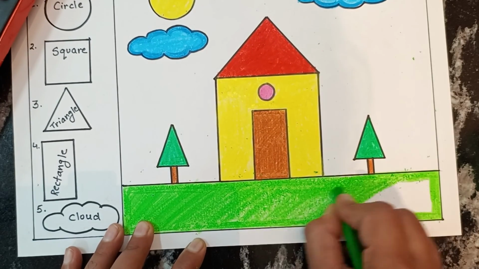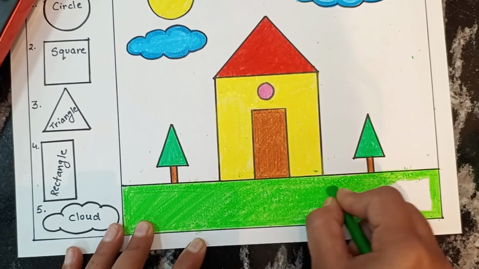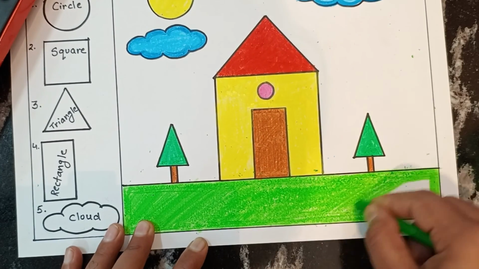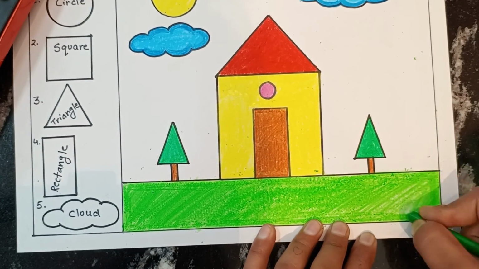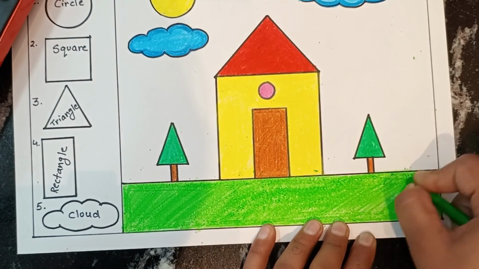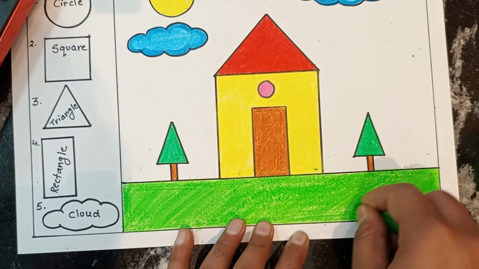And only one thing is left, and here I am using the leaf green or a light green color to fill it. First I have done the outlining and then fill it. And our drawing is ready here, you all can see. And this is an activity using shapes. We have drawn this beautiful house scenery.